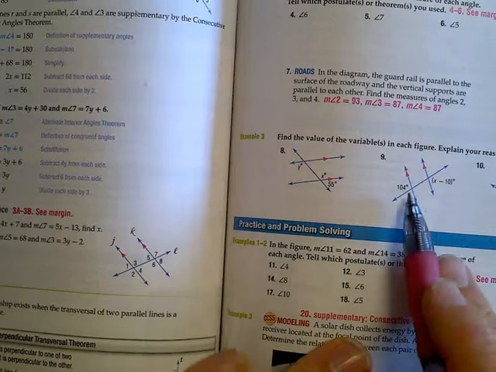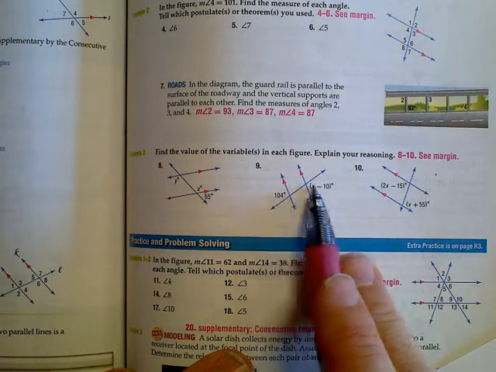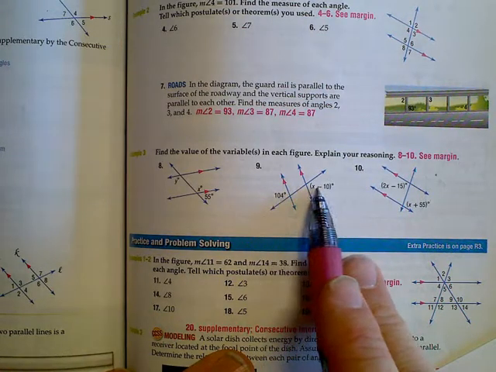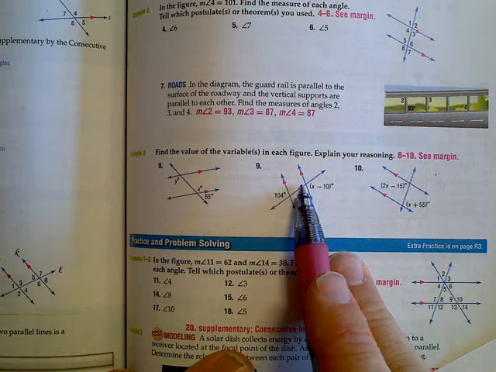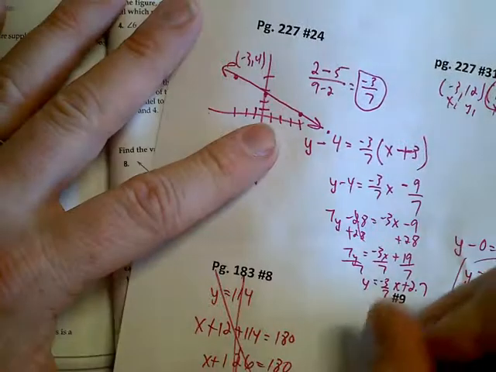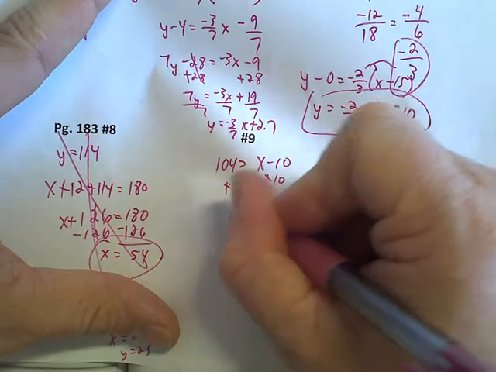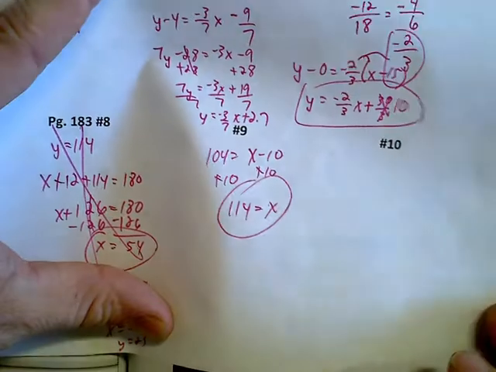Number 9. If this is 104, these are actually alternate exterior. That means that these have to be the same. If this is 104, then this has to be 104. If this is 104, these are vertical. So no matter how you do it, I know that 104 has to equal x minus 10. So if I add 10, I get 114 equals x.